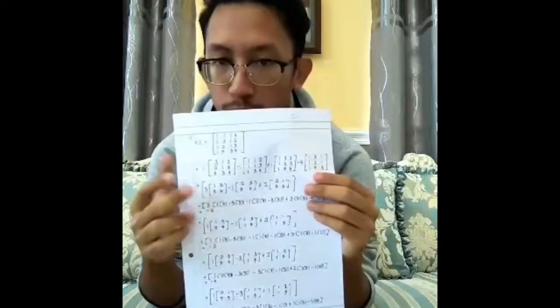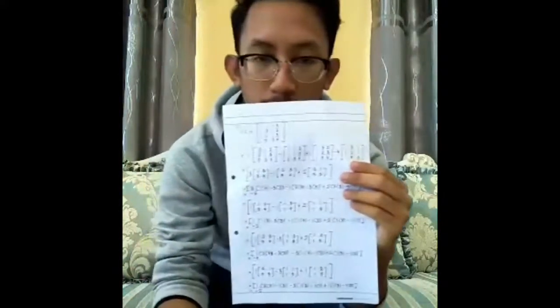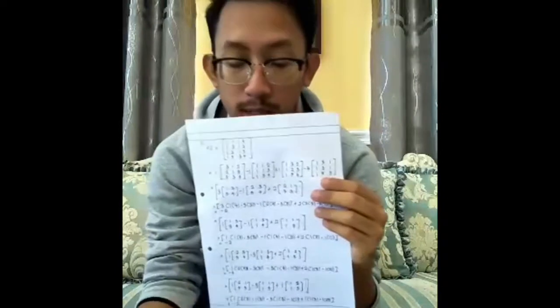So in order to find the inverse, we have to know the determinant first. So in order to find the determinant, we have to find the value of these matrices. So we convert it into 3 by 3 matrices, just as it is, and then we convert it to 2 by 2 matrices in order to use the formula, which is AD minus BC.